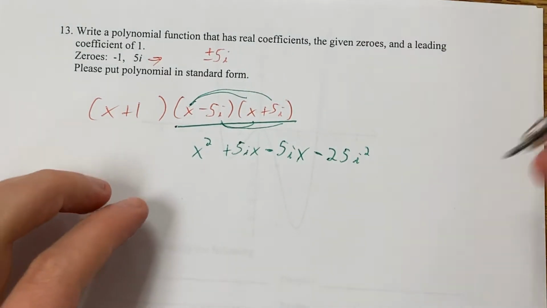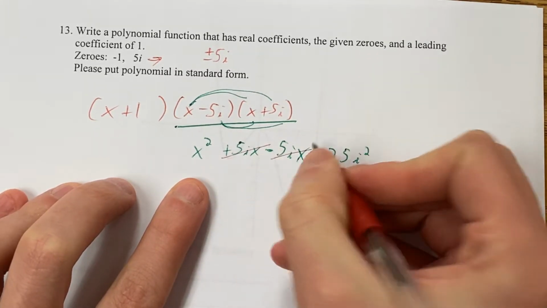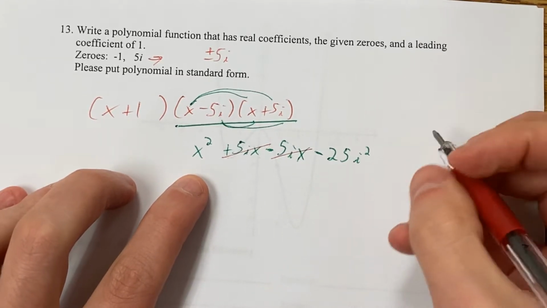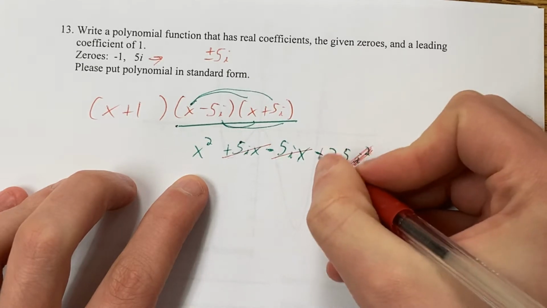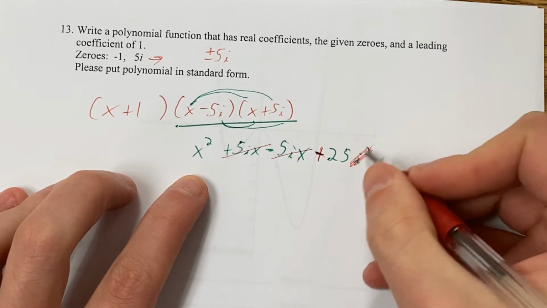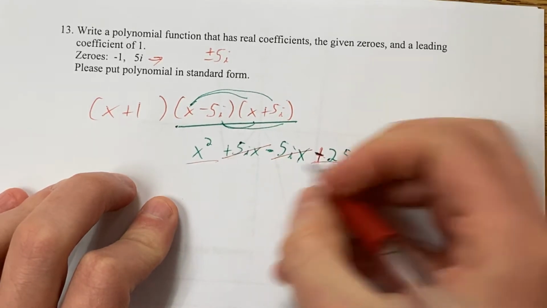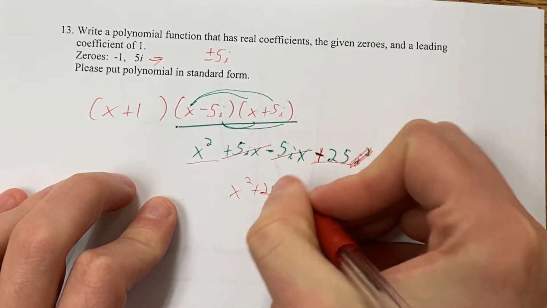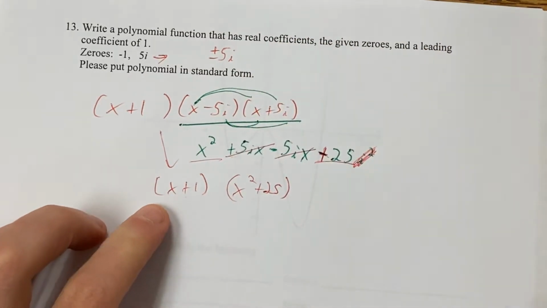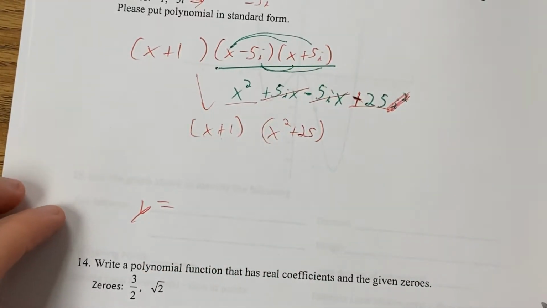So that's the foiling. From there, 5ix minus 5ix, those just cancel. And then there's this trick. Anytime you have an i squared, you can cross it out and make this a plus. Pretty sure we talked about that in a different unit. But anytime you have an i squared, it's negative 1, so you can cross it out and change the sign in front. Meaning you only have these two things, x squared plus 25. You would then FOIL these things, and whatever we get, we're going to put a y equals in front. Otherwise, you lose a half point.